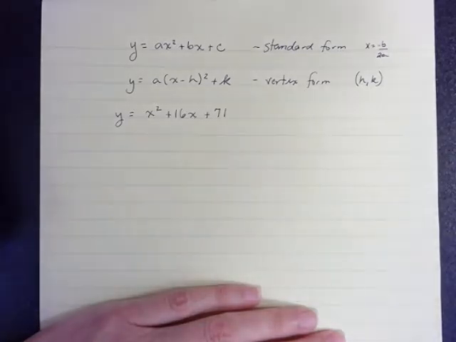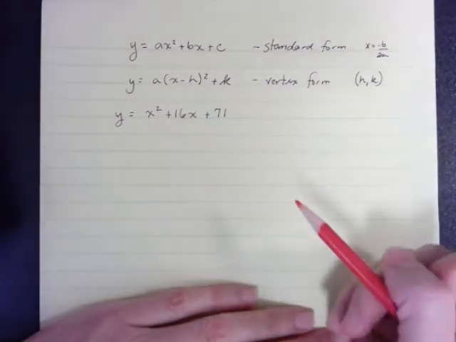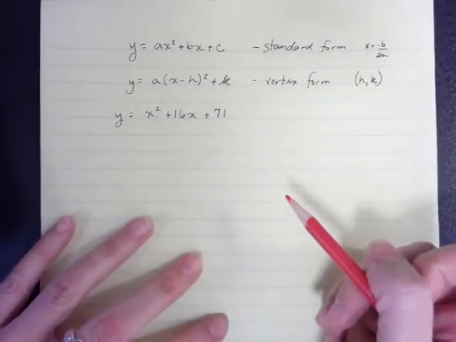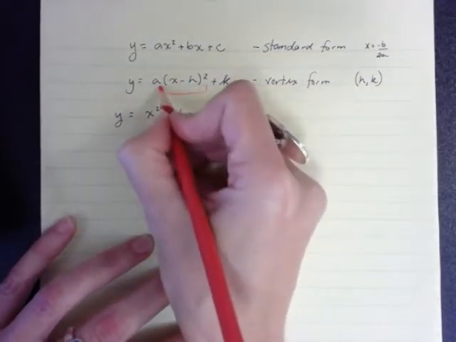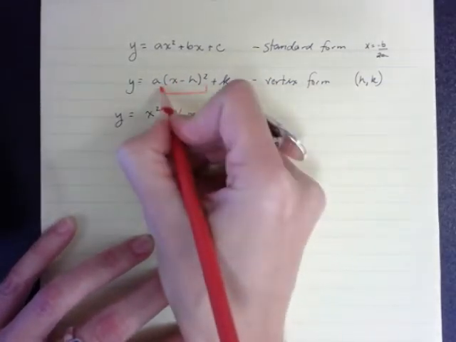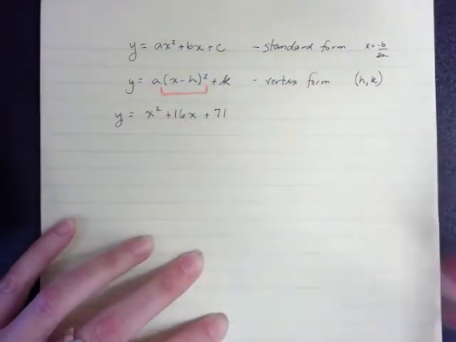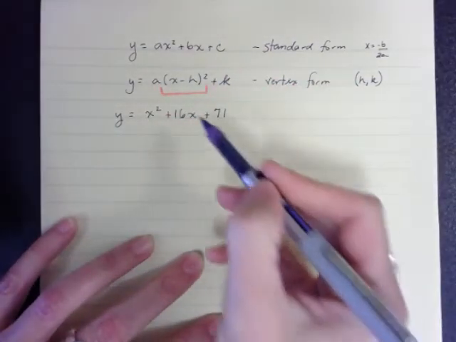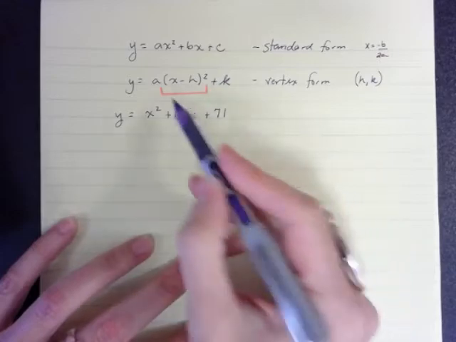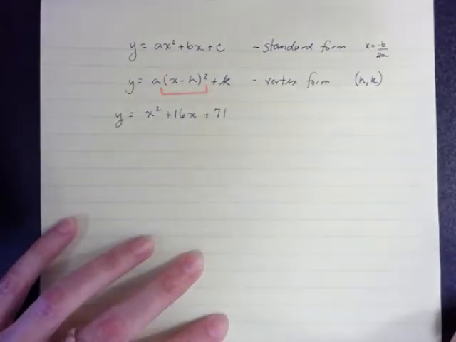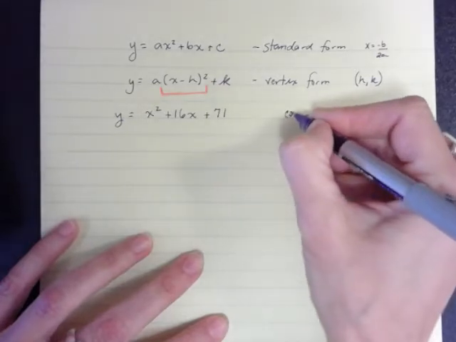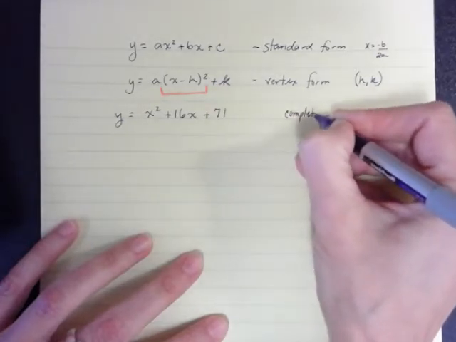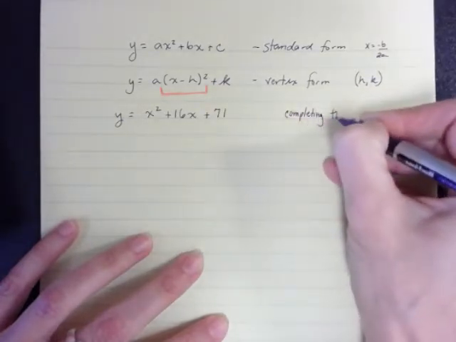So what's the difference really in standard form and vertex form? One of the biggest differences is that we have a binomial that's squared. See that binomial that's squared, the x minus h? So how can we turn this guy into one of these guys? Well, that brings up one of our old favorites, completing the square. Remember that? Completing the square?